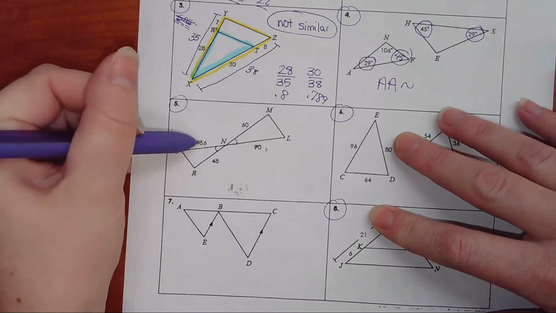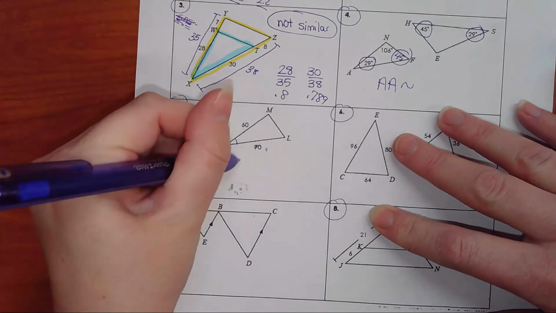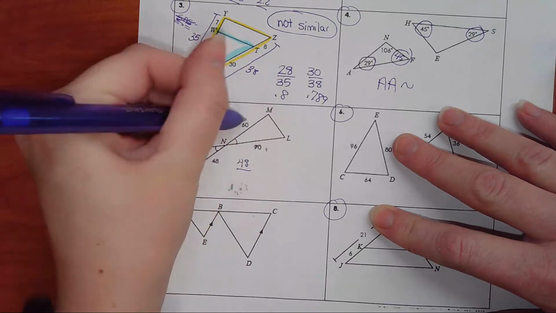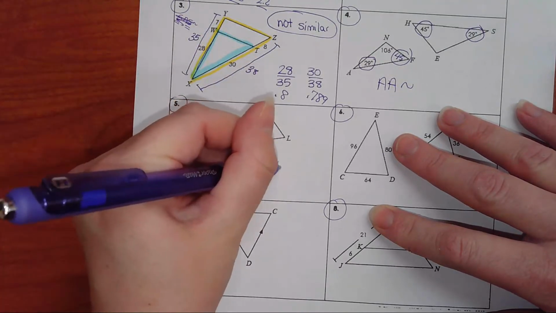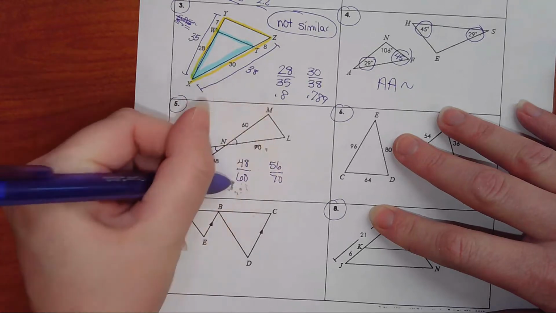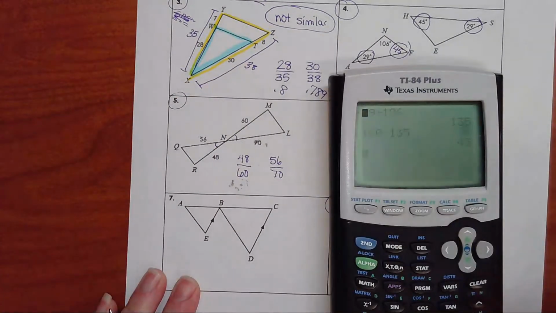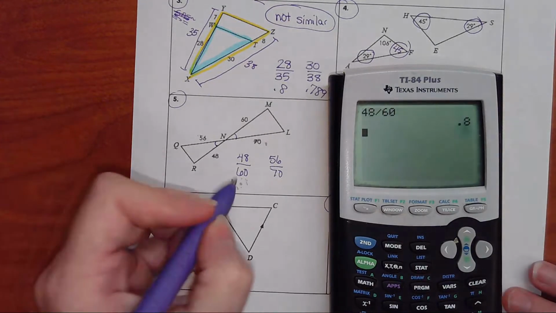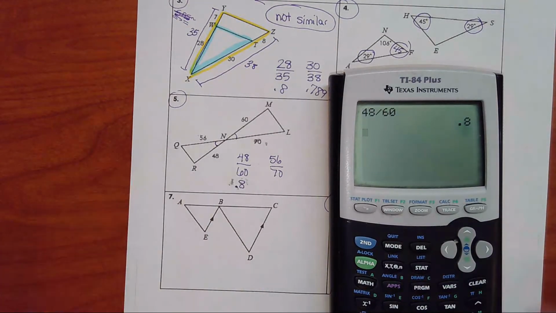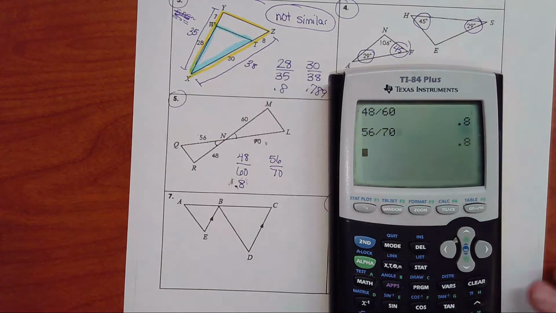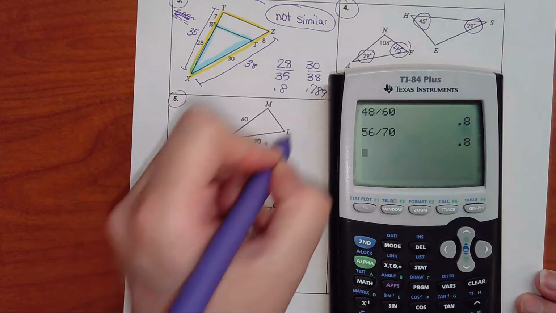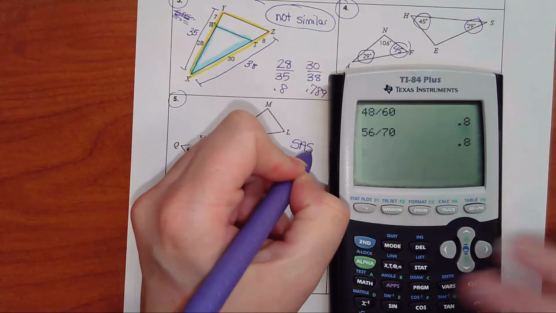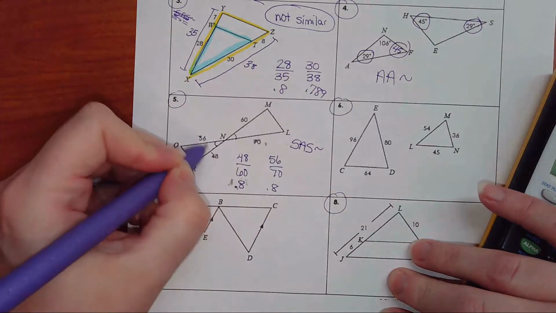Between the 48 and the 56, 48 is the smallest. That's going to correspond to the smallest side over here, which is 60. And then 56 is going to correspond to the 70. Now divide those out. 48 divided by 60 is 0.8. 56 divided by 70 is 0.8. Because they're the same, we are going to use side angle side because we have two sides and an angle.